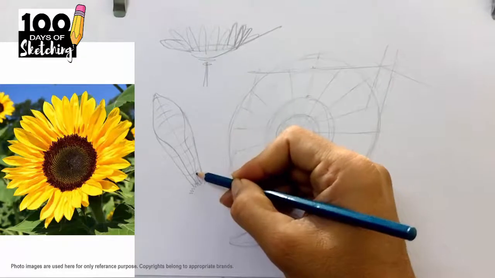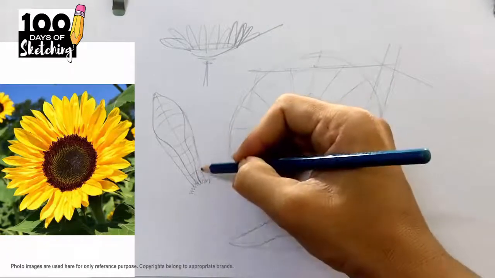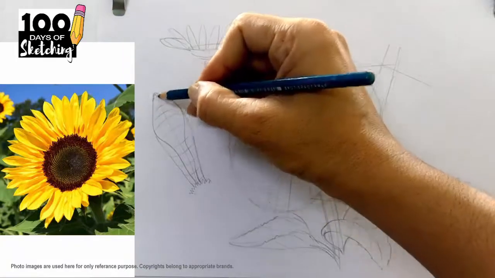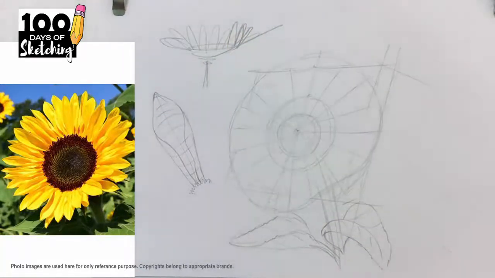This way, and this is attached everywhere here. So this is the 3 dimensional petal, what you can see here.